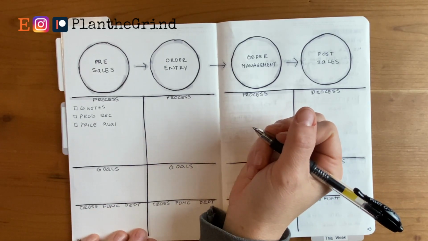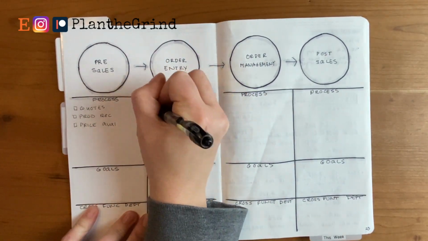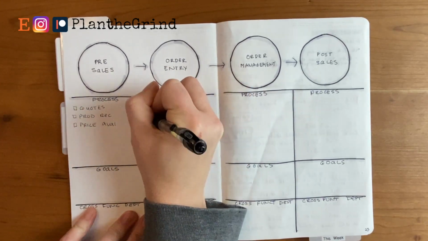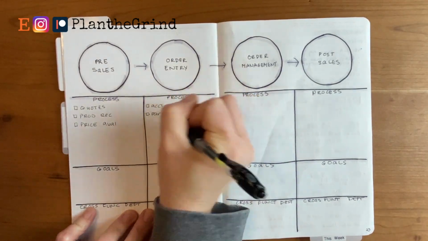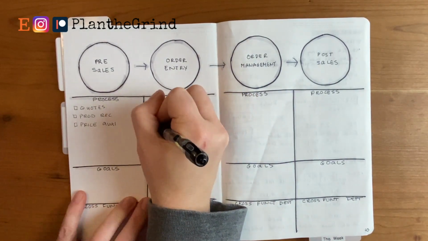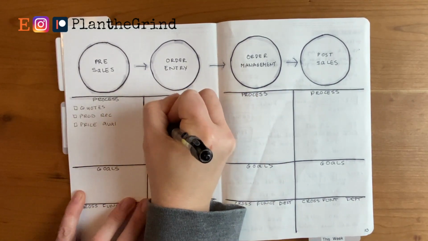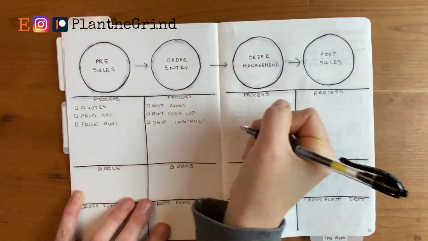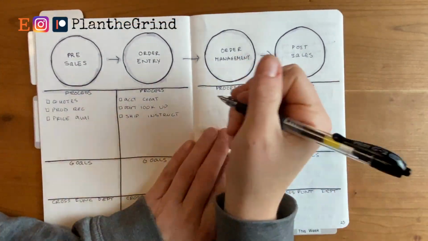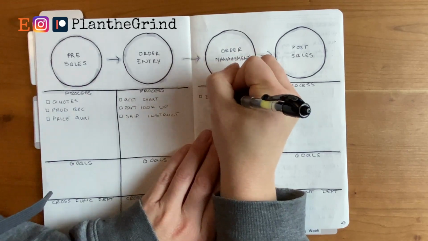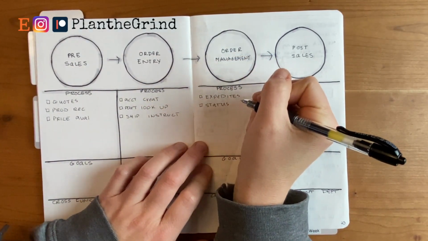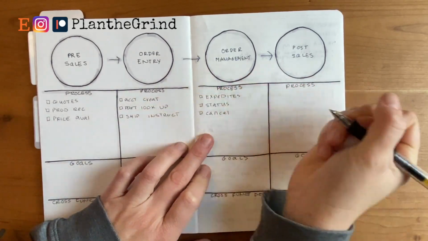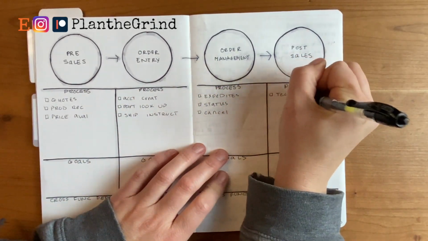So I add a section in there, and if I'm measuring pre-sales, a KPI or a key performance indicator would be how many times we take a quote and convert it into a sales order, or how many quotes, or what's the dollar value. So KPI for order entry, like how many orders we enter, what the bookings, order management, how many orders are open, those type of things.